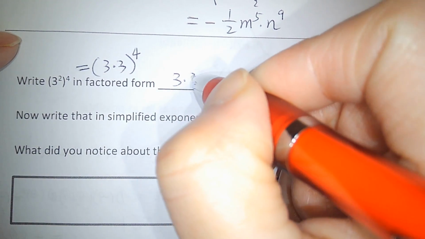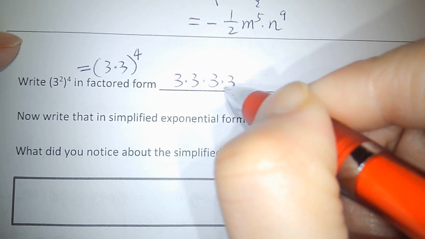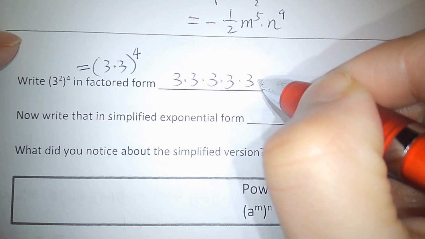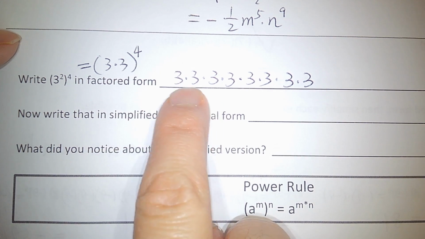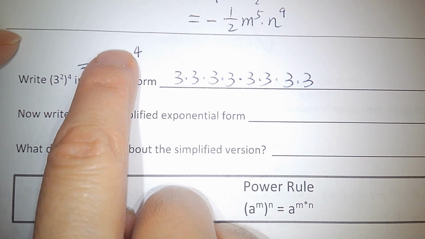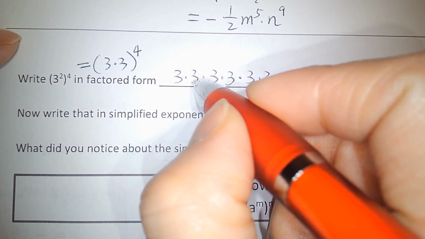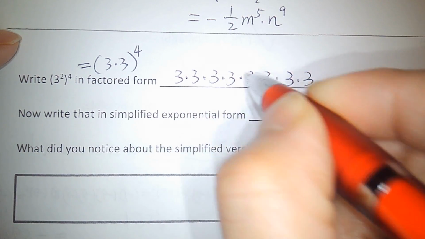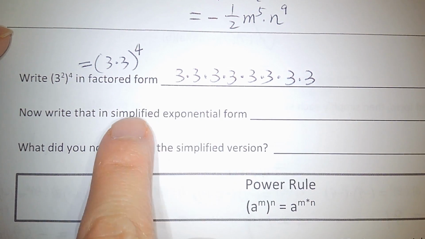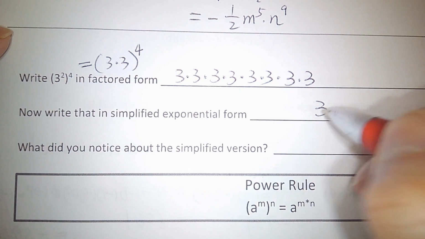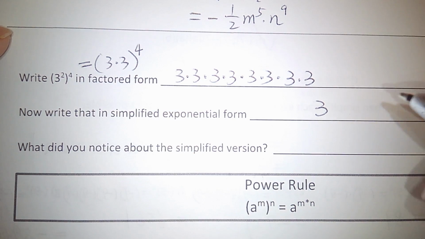So this is 3 times 3, this is the first one. 3 times 3, this is another one, the second pair, the third and the fourth, right? 3 times 3 is a pair. This pair has to be written 4 times: 3, 3, 3, 3, 3, 3, 3, 3. Okay, so eventually, write this result in exponential form. It should be 3 to the what? How many 3s do we have in total? Let's count. 8.